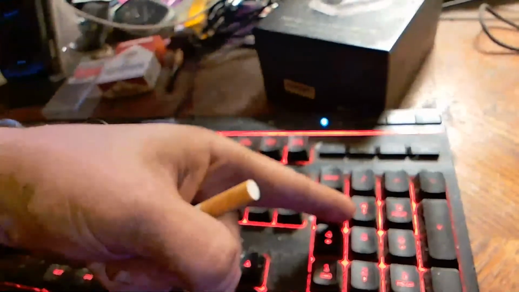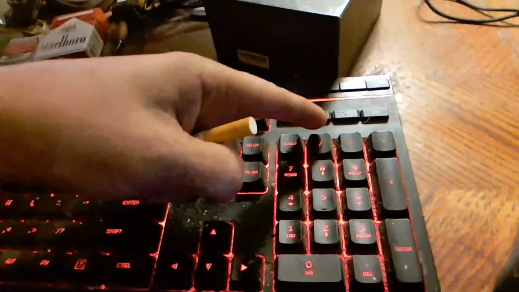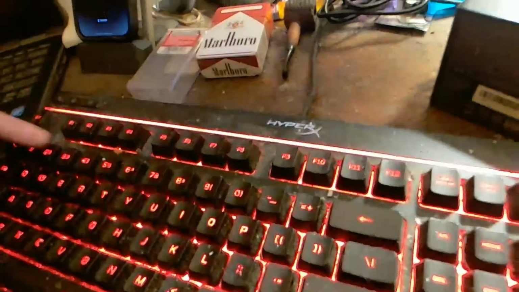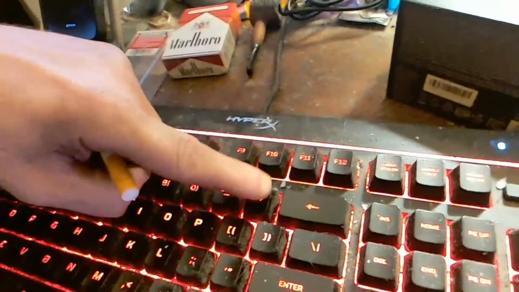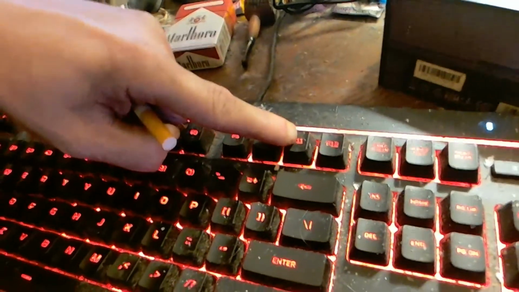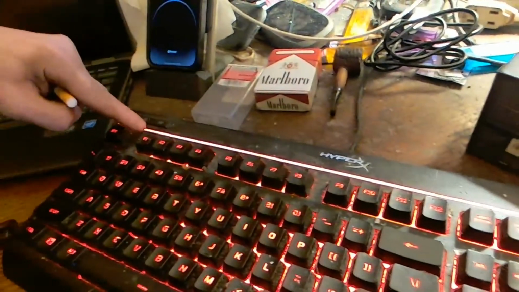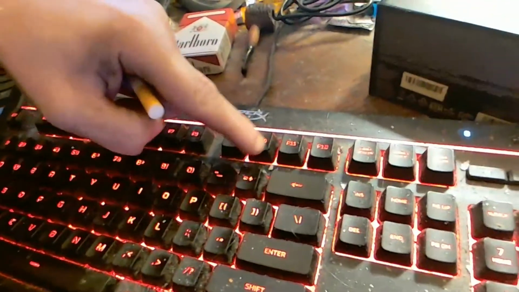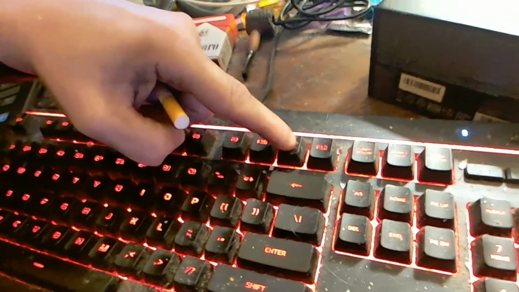And for the record, guys, you don't use these keys right here. That's your number pad. You don't use these down here. Use this one to here, F1 to F10.